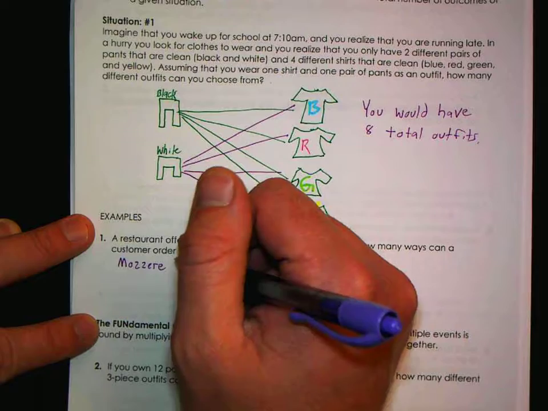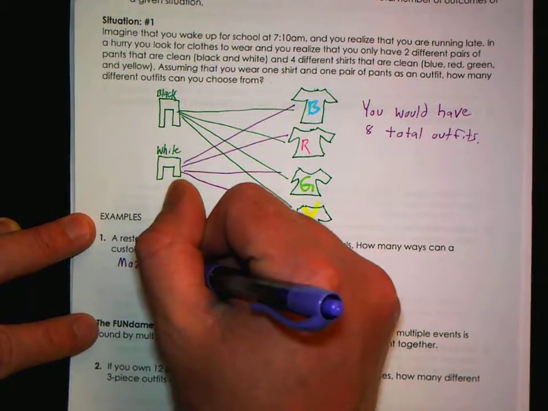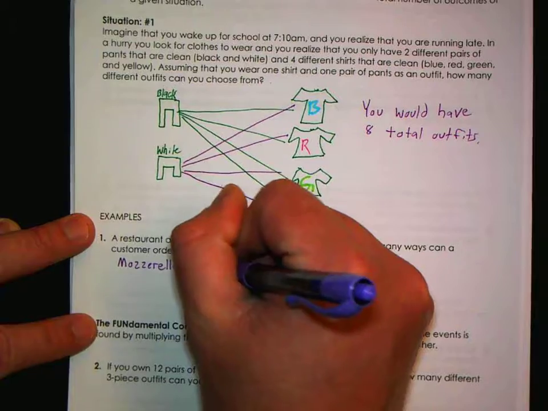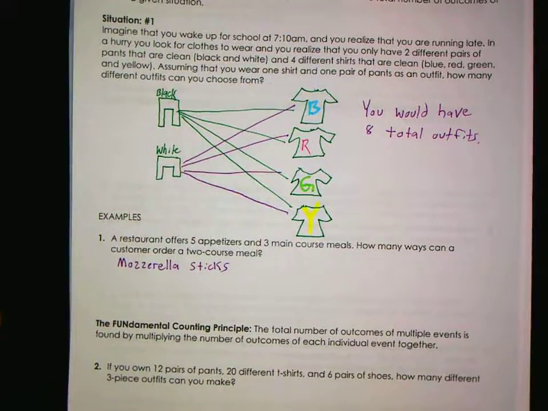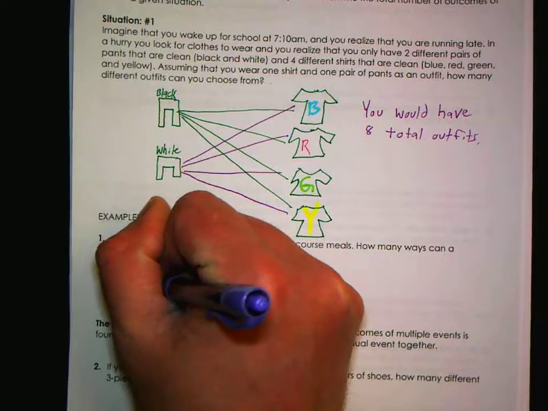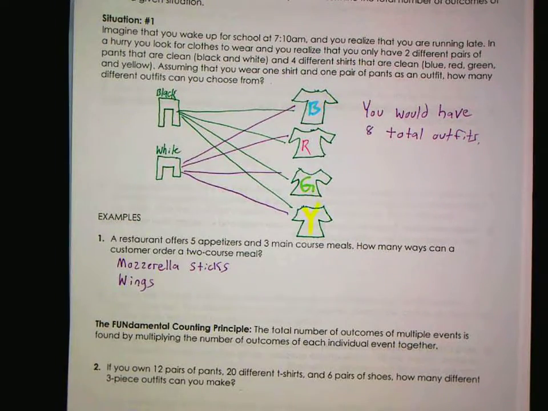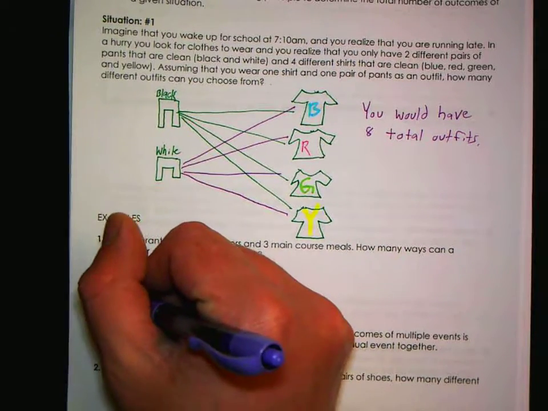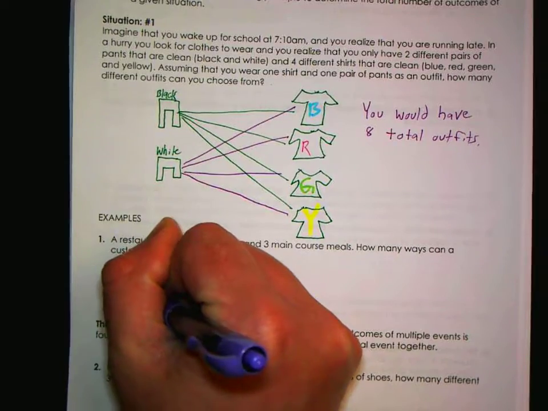Mozzarella. Is that 2 L's? Yeah. Anyone else have any favorites? Any other favorite appetizers out there? None? Wings? Anything else you guys like to eat? What about the fried pickles? You ever have those?